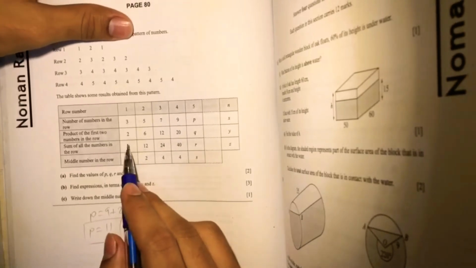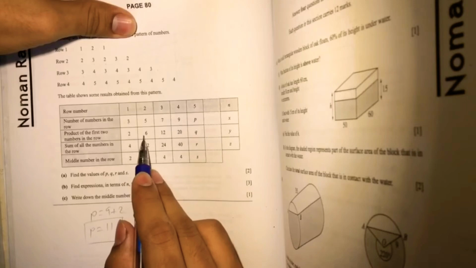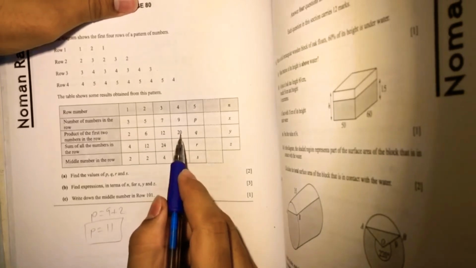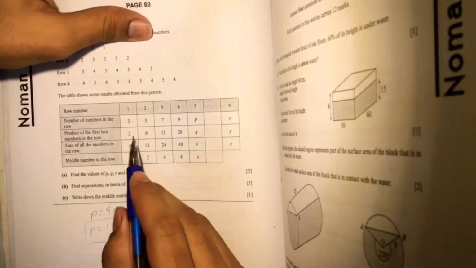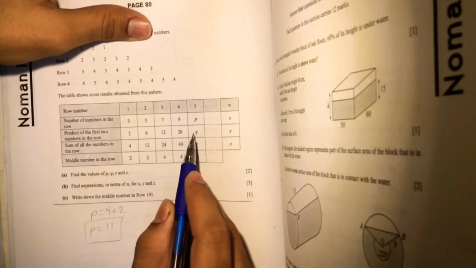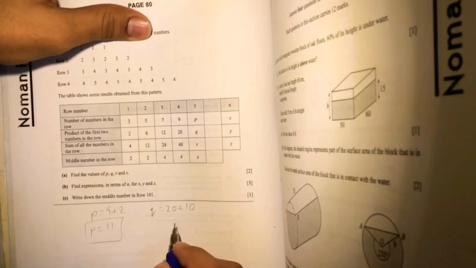Q. In this sequence, there is a difference of 4, then 6, then 8. So next there will be a difference of 10, because it's 4, then 6, then 8, then it should be 10. So Q will be 20 plus 10. Q is equal to 30.